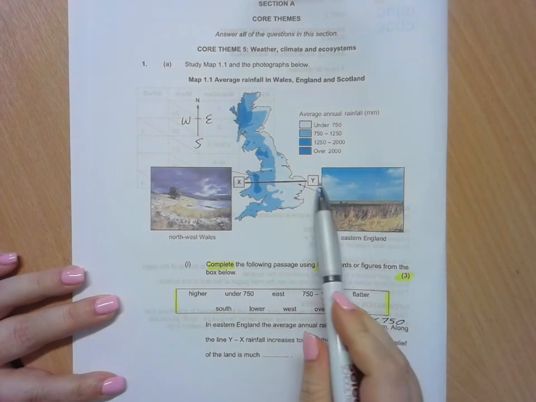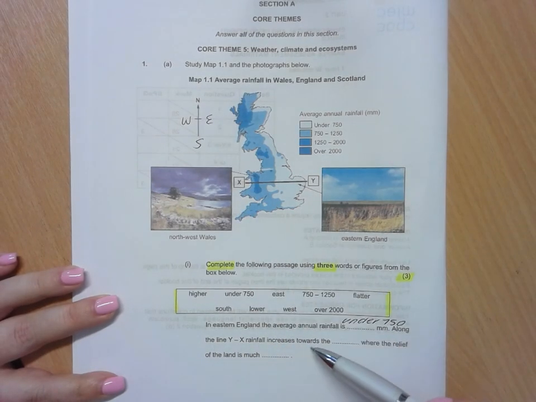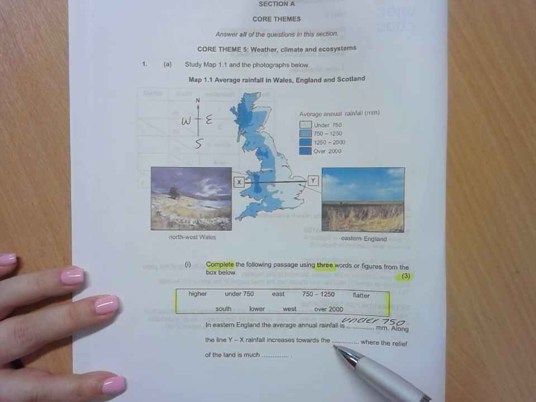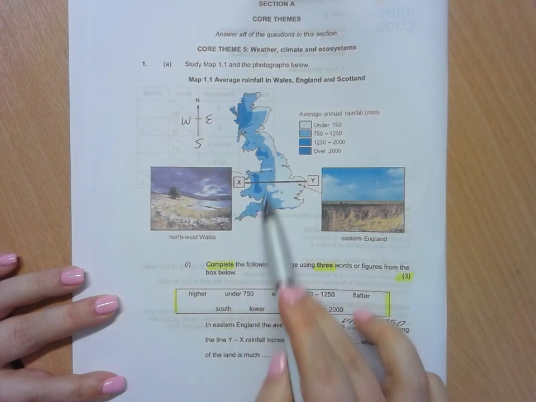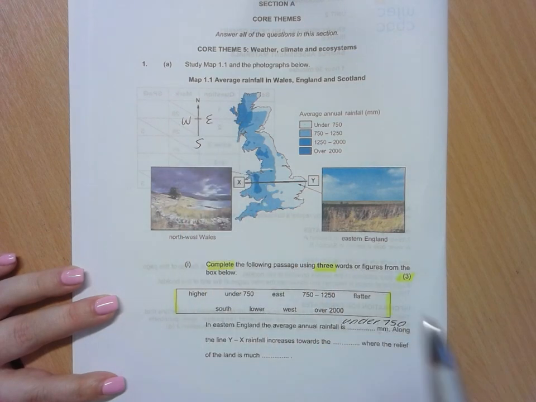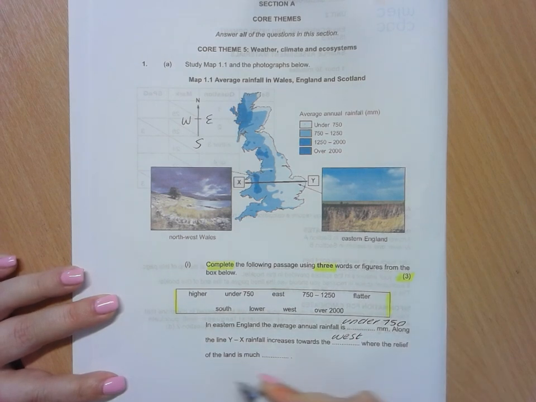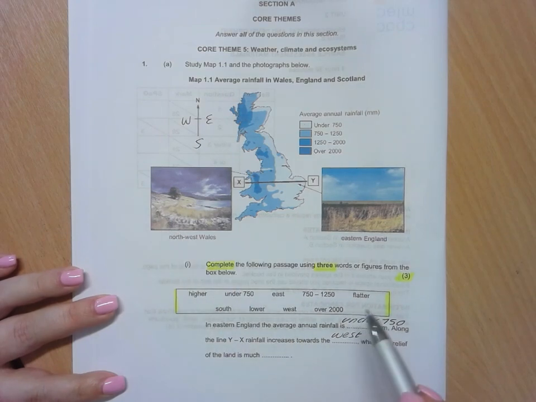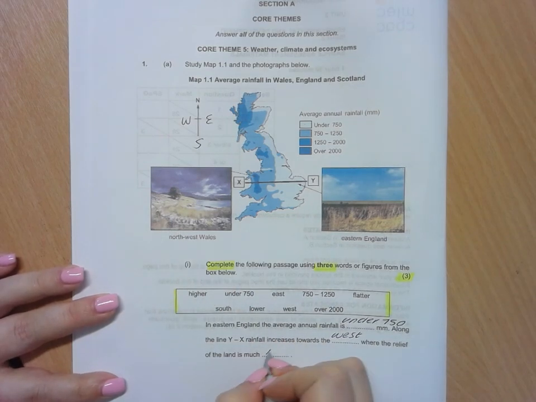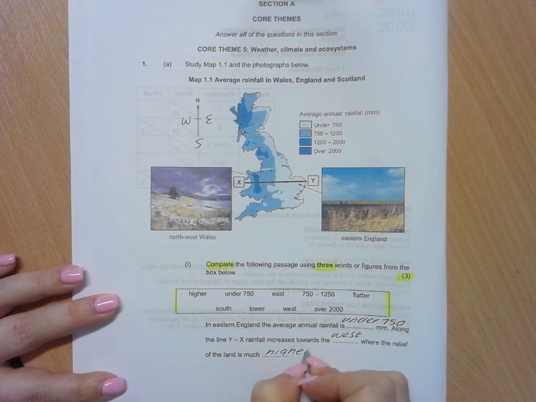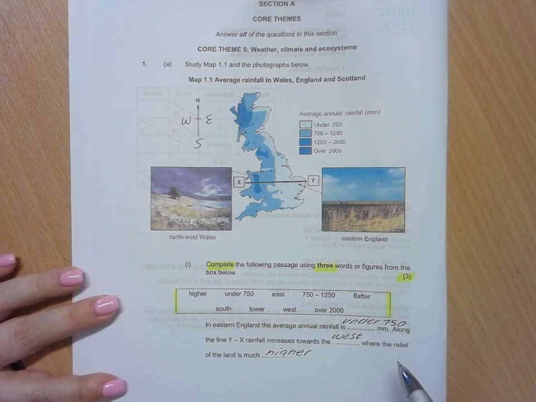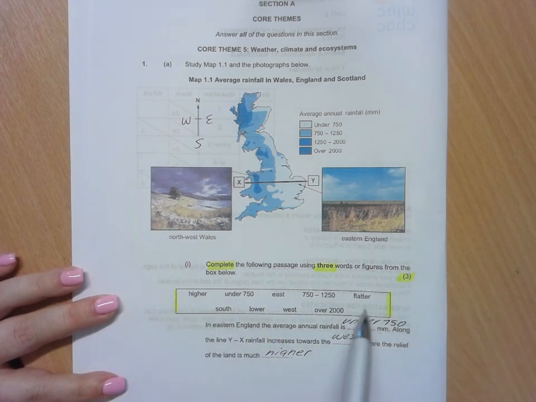The line Y to X, rainfall increases towards the, okay, so Y to X, well there's more rainfall here. It's the west. So rainfall increases towards the west, where the relief of the land is much, well, as we know, the relief of the land is much higher. So, higher. Now, an easy one to get you going, easy one to get you into the exam frame of mind. But remember, if you do get stuck, the answers are in this box. Don't leave anything blank, okay?